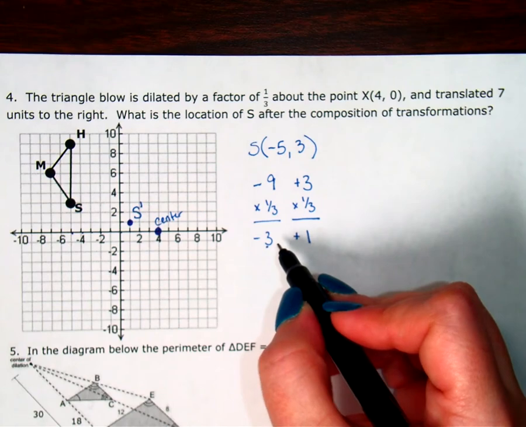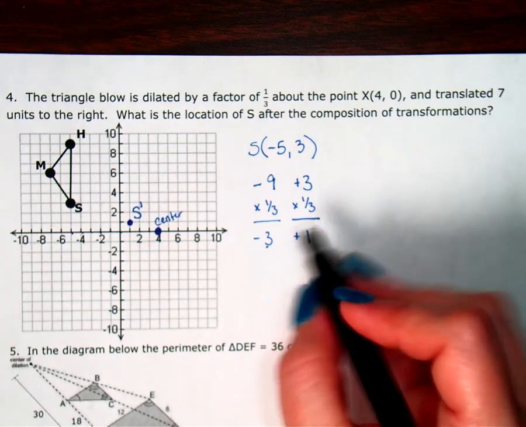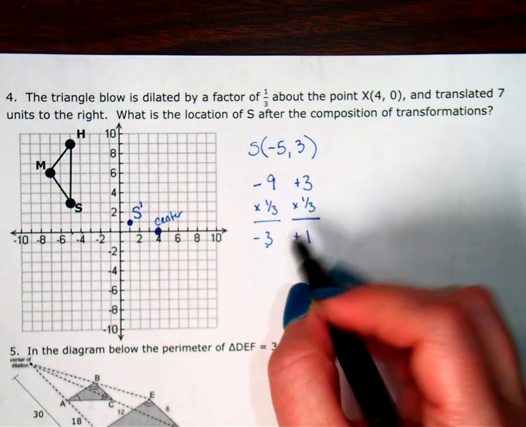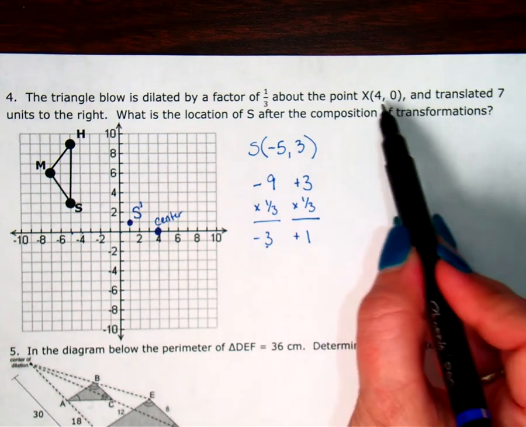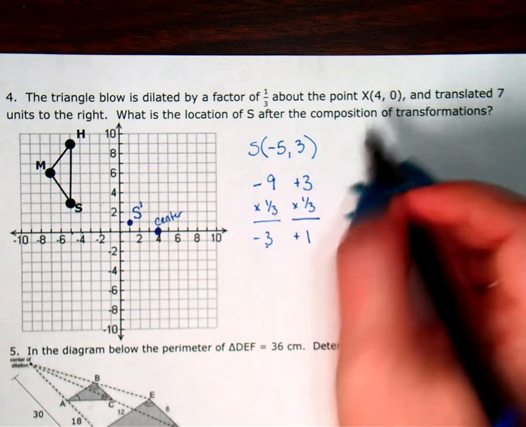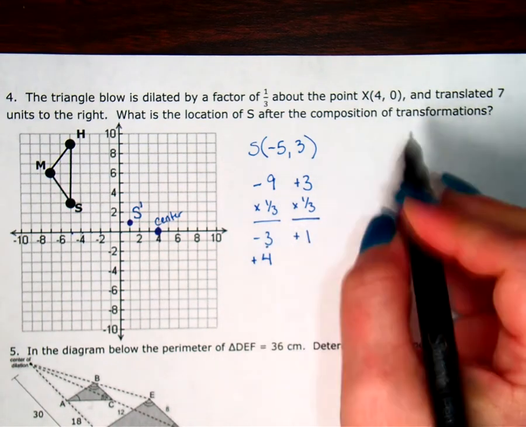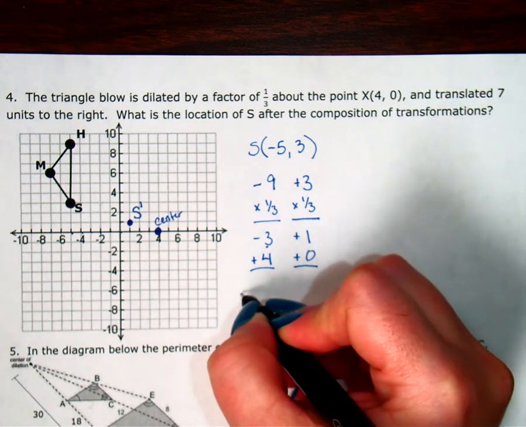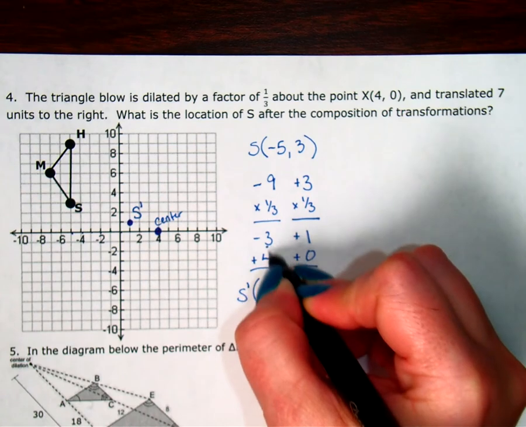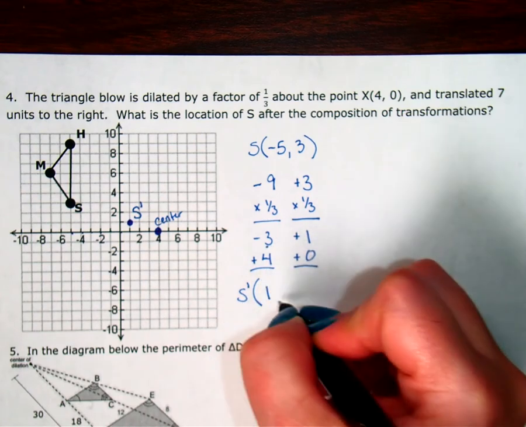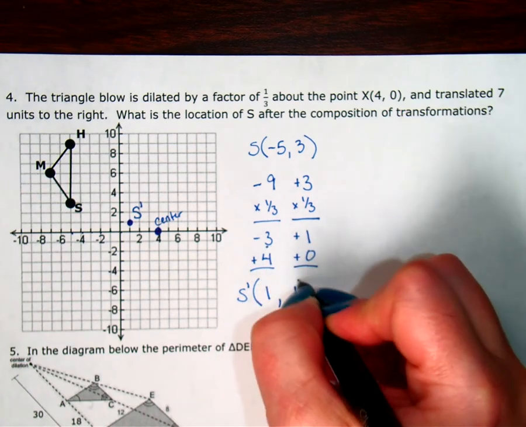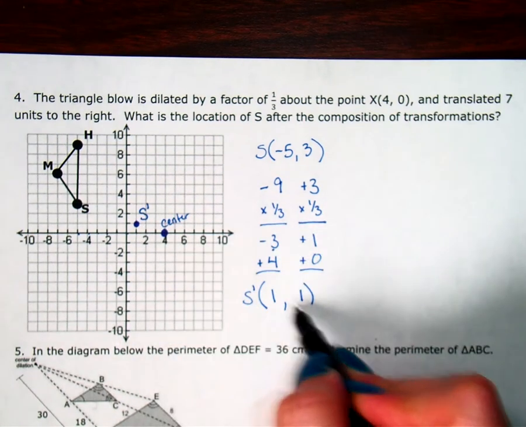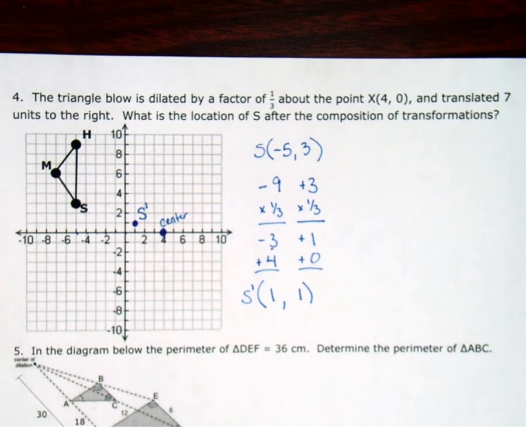Okay? And if you want to find those coordinates, if you didn't have a graph, we would take this point right here and add it to my center of dilation. So I've got a +4 that I'm adding, and a 0 that I'm adding. And so I know that my S prime is going to be -3 plus 4, which is 1, and 1 plus 0 is 1. S prime is the point (1, 1).